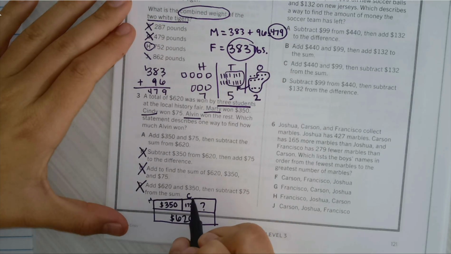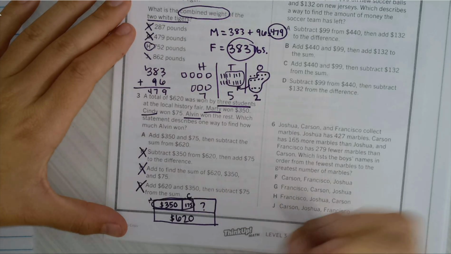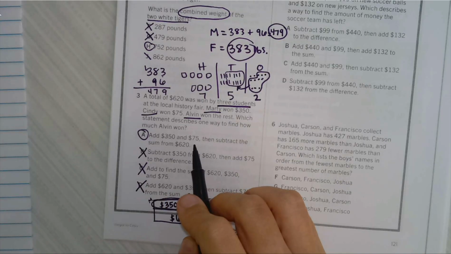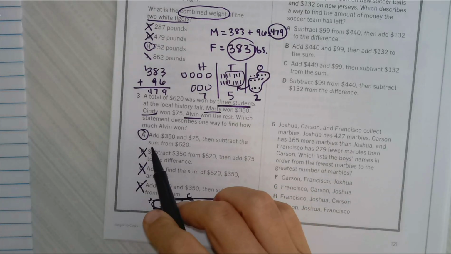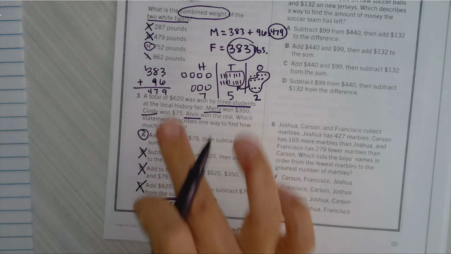If I add these two together and then find the difference, then I can find the missing part. So add 350 and 75, then subtract the sum from 620. So our answer is A.